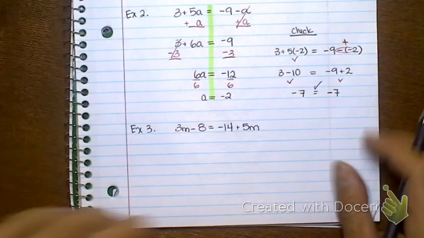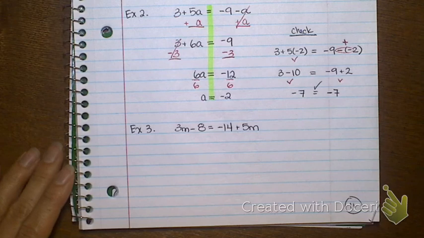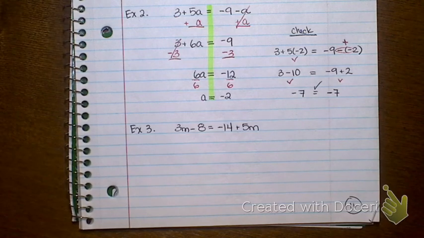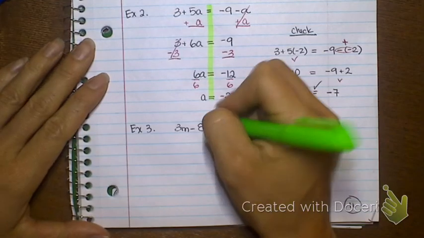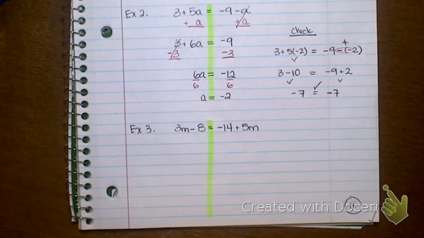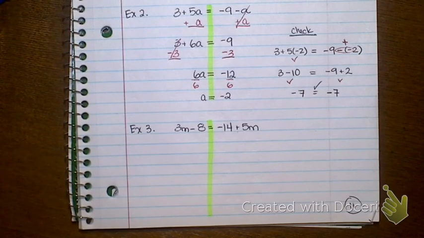Okay, so see if you guys can solve that one right now. Okay, so let's go ahead and go over this one. Okay, I'm going to draw my line. Okay, let's check and see if you guys did this one correctly.